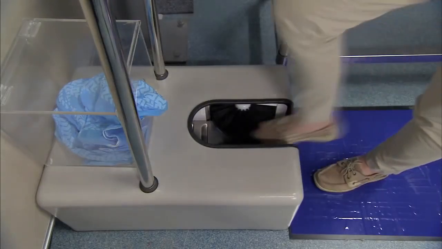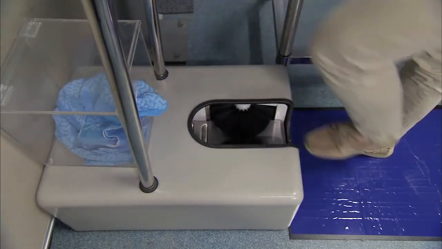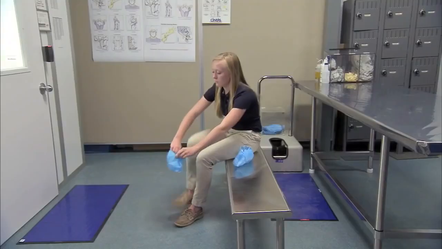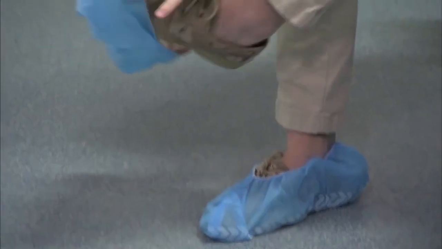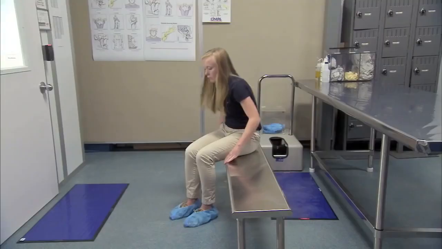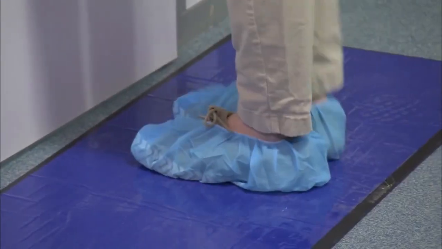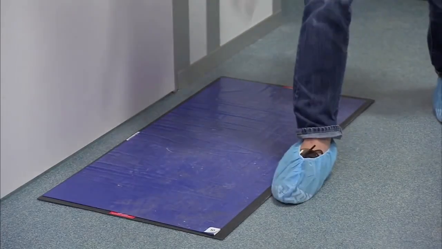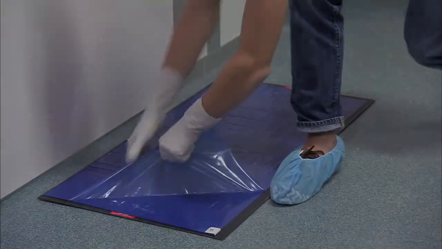If shoe cleaners are provided, then use them as demonstrated. Put booties on your feet to prevent tracking in particles. As you enter the cleanroom, take care to step on the adhesive sticky mat, which further prevents particulate contamination. If the adhesive sticky mat is dirty, remove the dirty layer to expose a clean layer before entering the room.